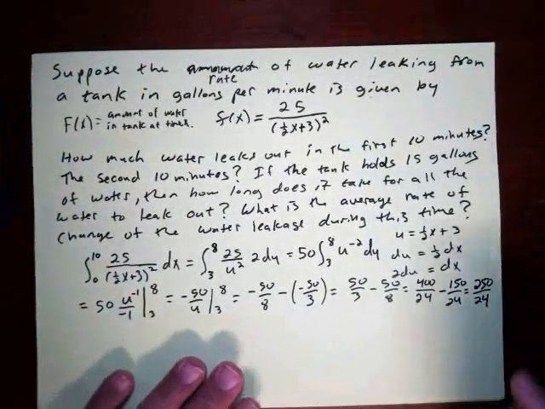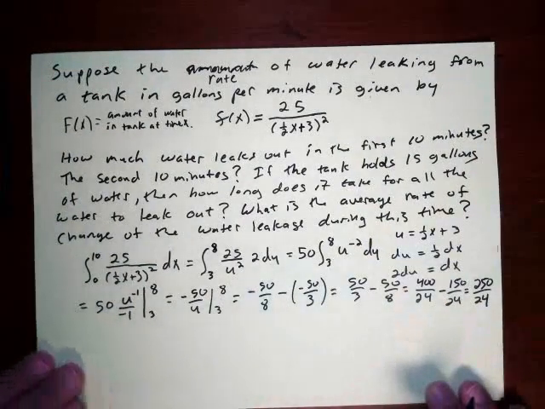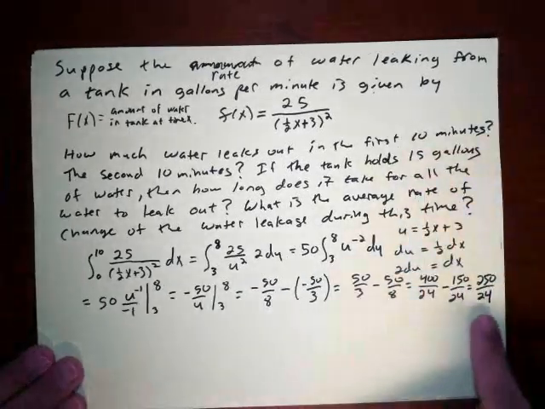A little over 10 gallons leaks out during that first 10 minutes. Okay? The tank holds 15 gallons.